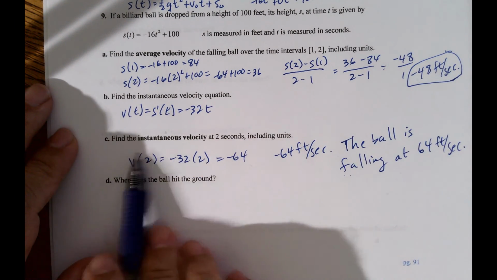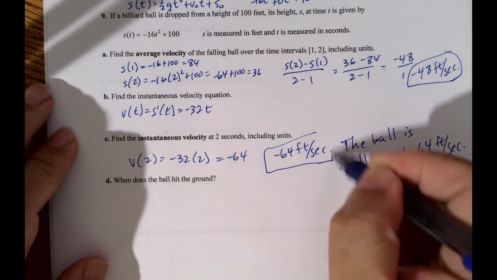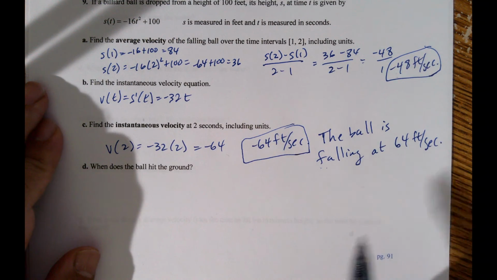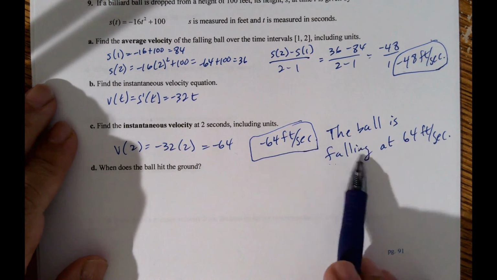So to answer this question, find the instantaneous velocity, this is a perfectly legitimate answer. A good answer is also saying the ball is falling at 64 feet per second. All right, so those two are the same answer.